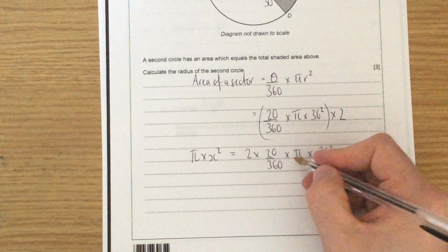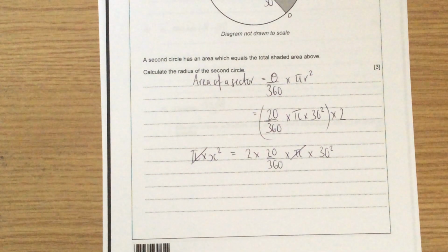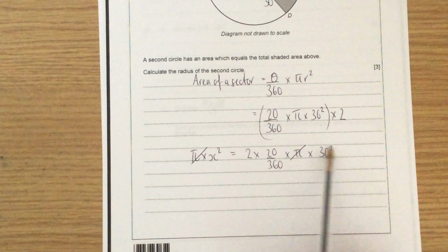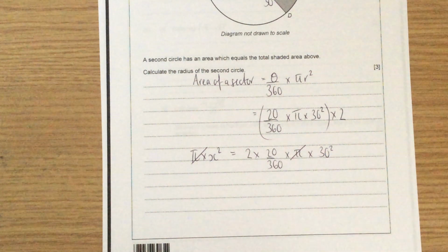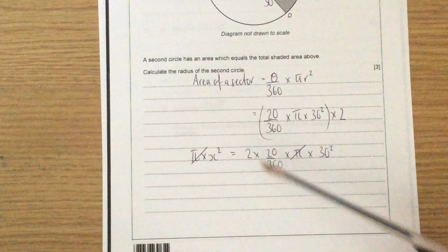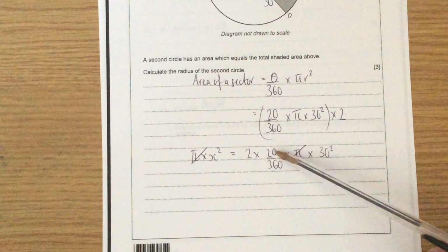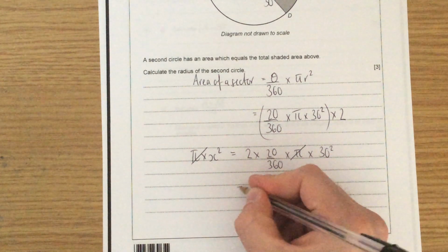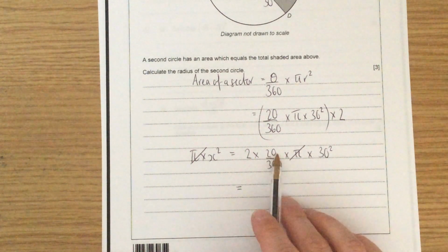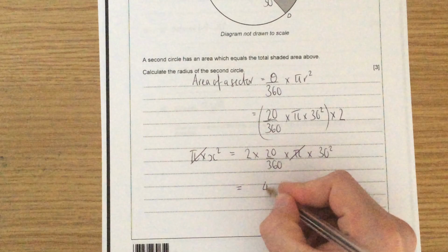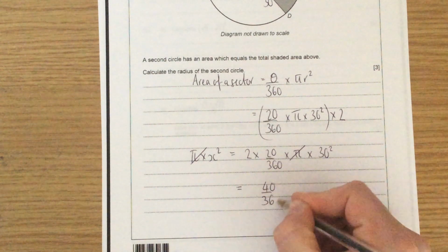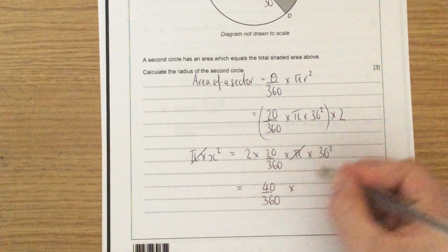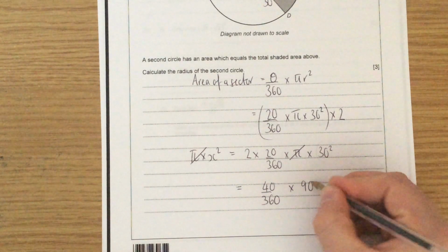The first thing I can see is that pi on both sides will cancel. I have got to work this out. How you choose to do it is entirely up to you, whether you multiply first, or whether you simplify this fraction. Rather than having 20 over 360, you can have 10 over 180, which goes all the way down to 1 over 18. It's up to you which way you go about doing it. The way I would do it is I would do 2 times the fraction, so I would get 40 divided by 360, and then I'm going to times that by 30 squared, which is 900.